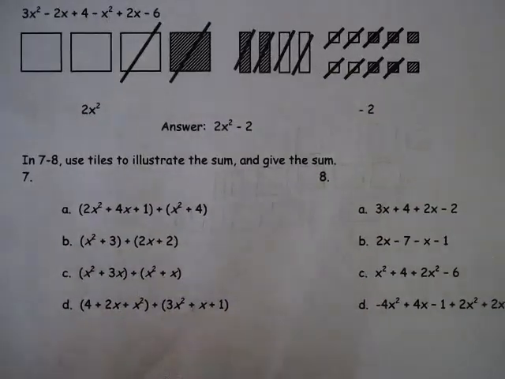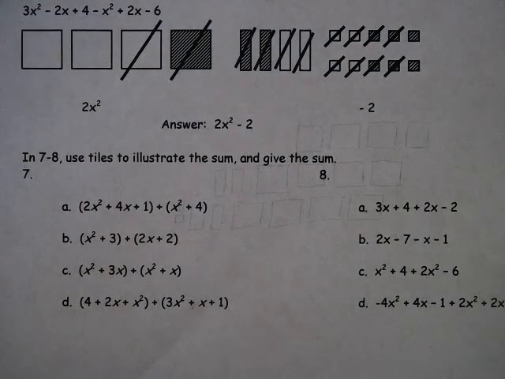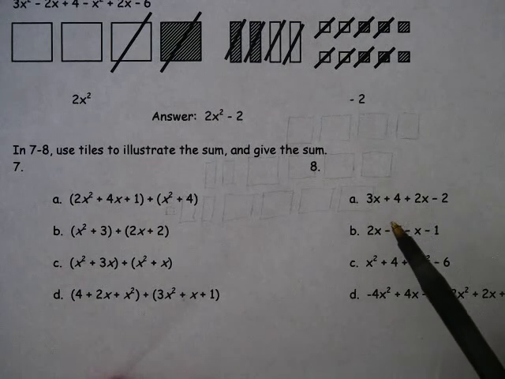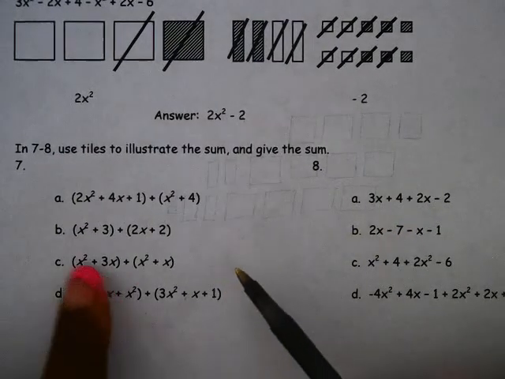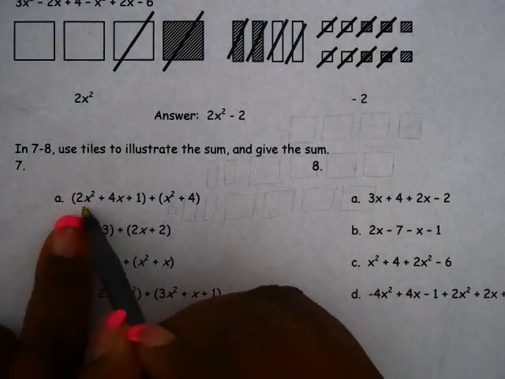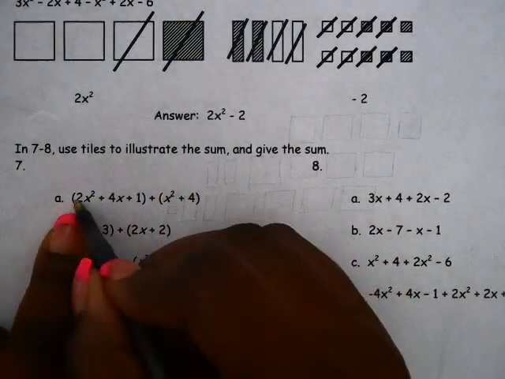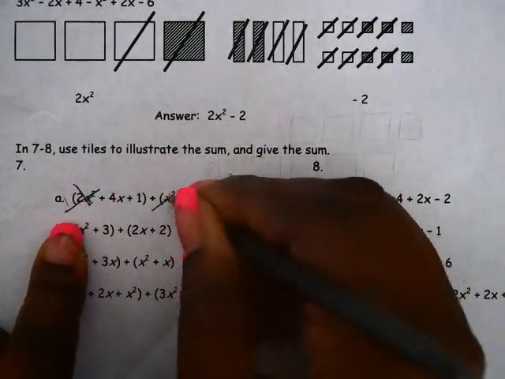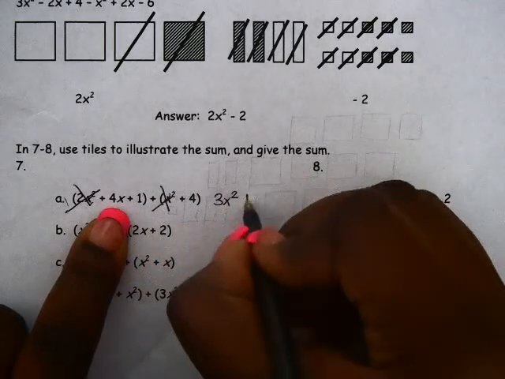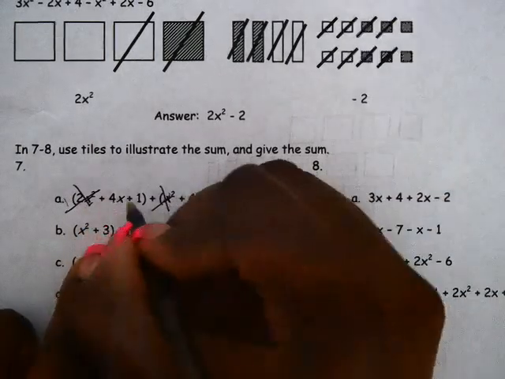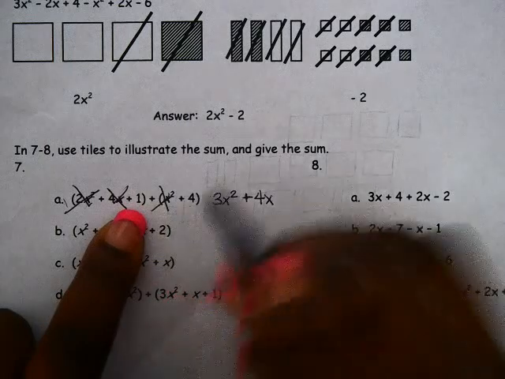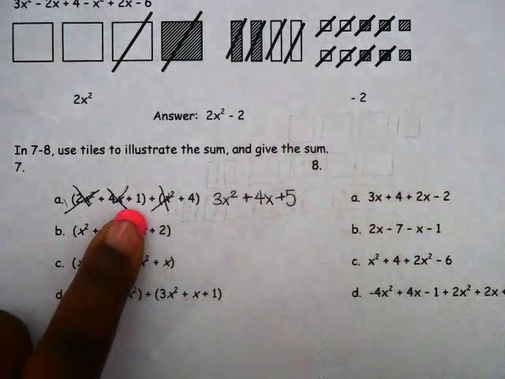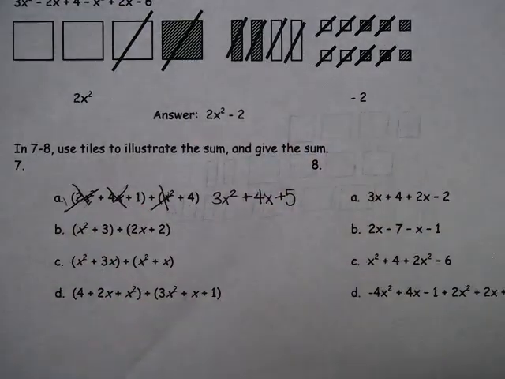All right. So we want to combine these. It looks like we need to give the sum for these. So I have 2x squared and x squared. So 2 and 1 is 3x squared. I'm going to cross that out because I'm done with that one. I only have 4 x's. And then I have a 1 and a 4, which makes 5. So that is the simplified A.